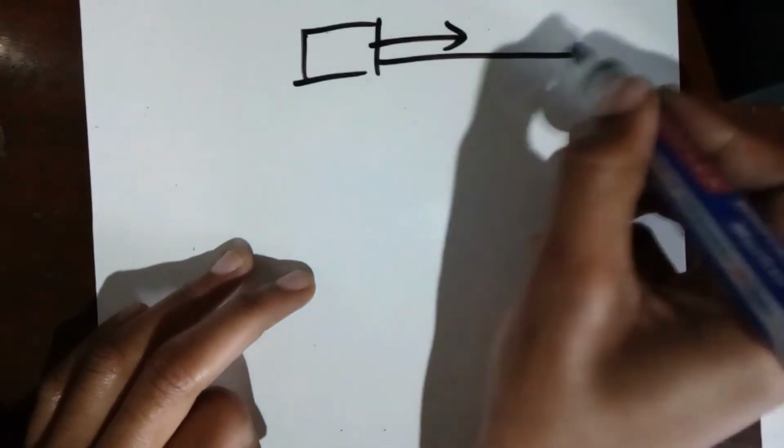But then we can also have a typical situation whereby the force is in this direction, and the displacement is also in this direction. So there's no angle.